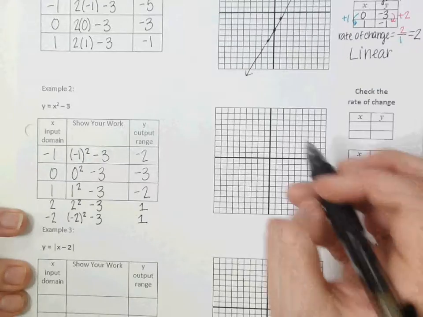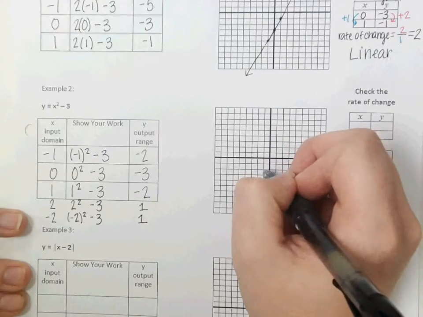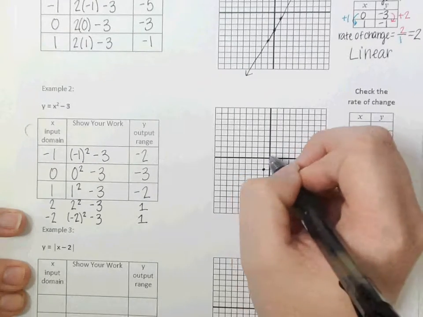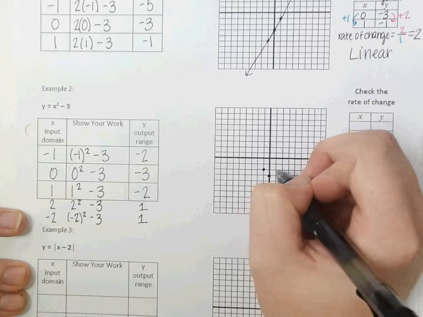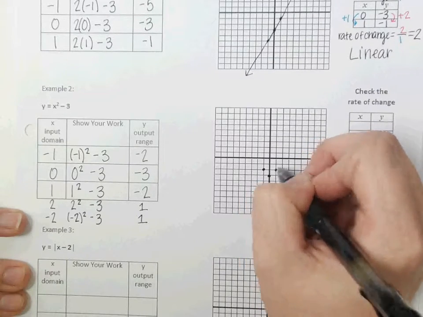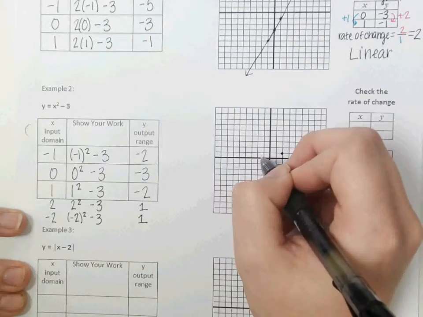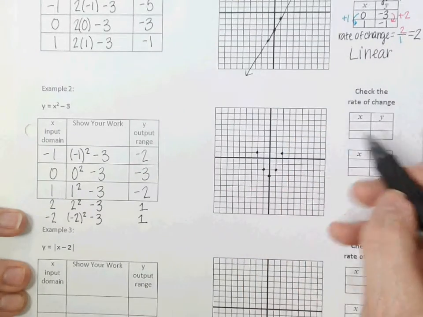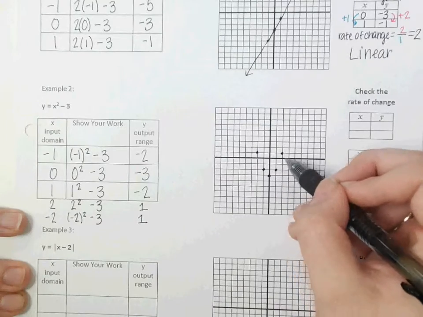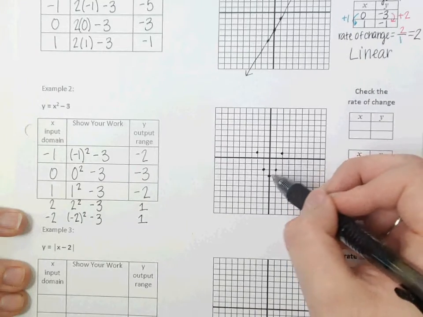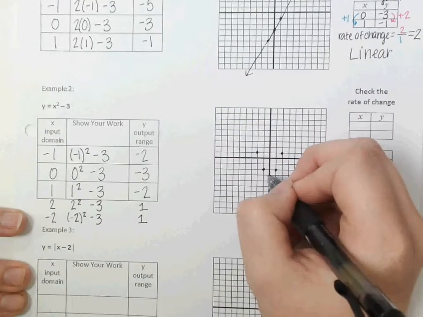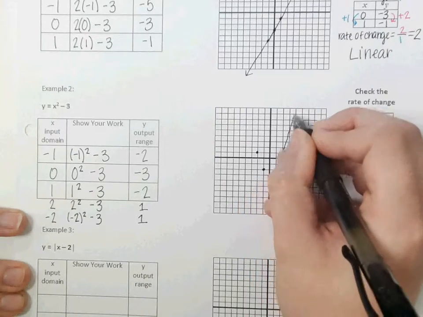So let's go ahead and graph these. We have (-1, -2). We have (0, -3), (1, -2), (2, 1), and (-2, 1). Now as we see, this is not a perfect V. If it were a perfect V, these 3 points here would line up, and they don't quite. So they actually make our U shape, which we've talked about before.